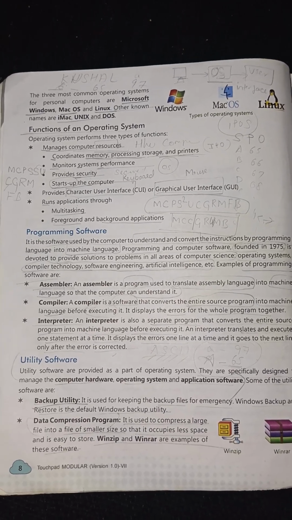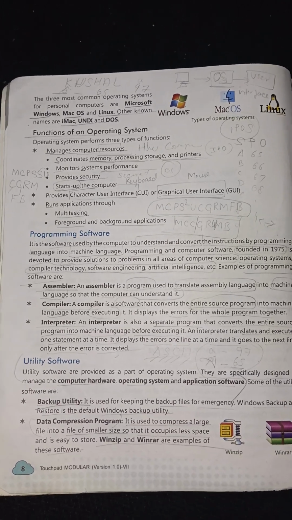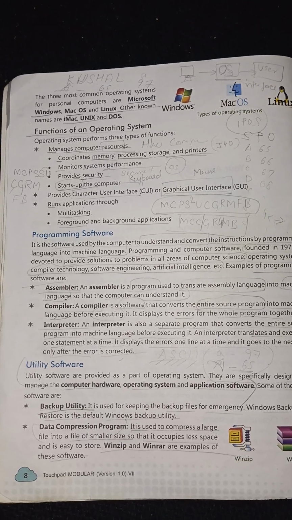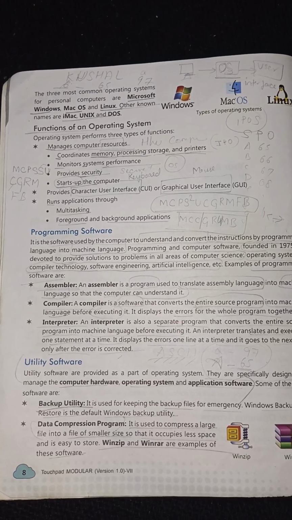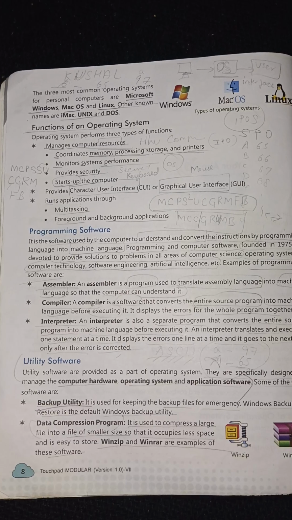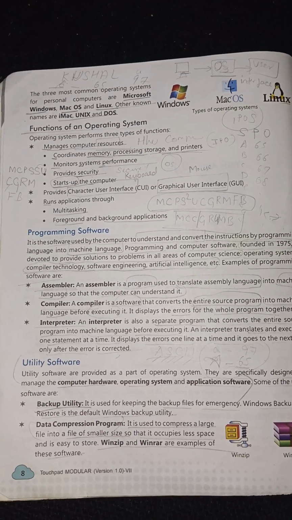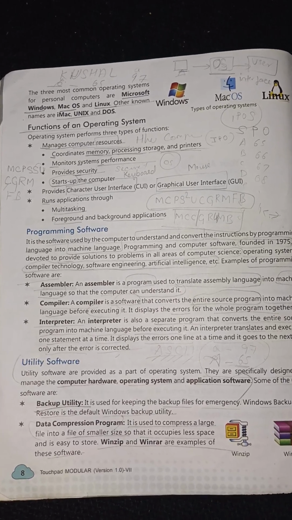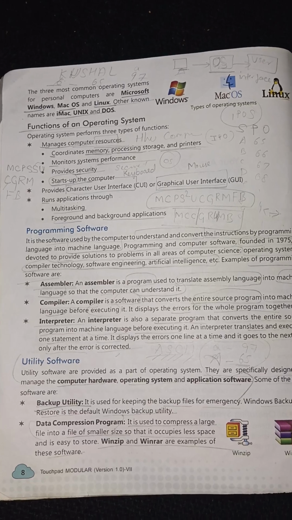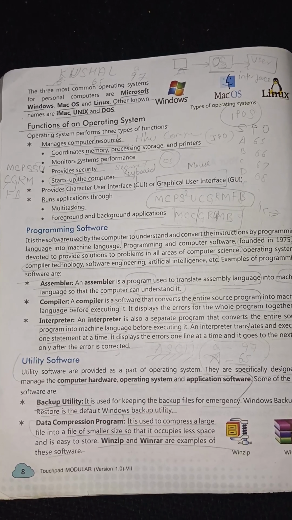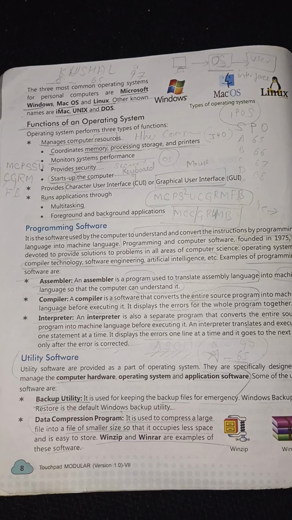Functions of an operating system. What exactly the functions of the operating systems are as follows: an operating system performs three types of functions. One is it manages the computer resources, provides character user interface, that is CUI, and graphical user interface, GUI, that is keyboard and mouse, and runs applications through multitasking, foreground and background applications. It coordinates the memory processing, storage, and printers, monitors system performance, provides security, starts up the computer, etc.